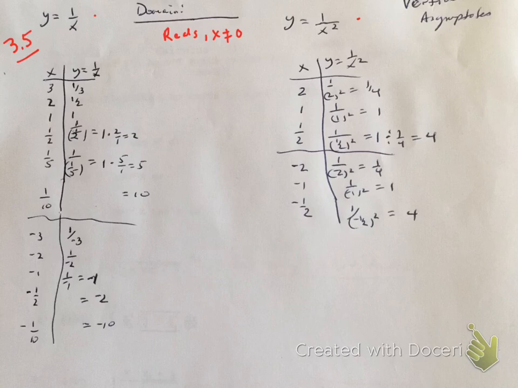So the first thing I want to do is focus in on plugging in numbers into that function. If you put a 3 into the function, you get 1/3. If you do a 2, you get 1/2. You put a 1, you get a 1, because 1 divided by 1 is 1. And then where it gets to be slightly tricky for people is when you take 1 divided by a half. Division is the same thing as multiplying by the reciprocal.